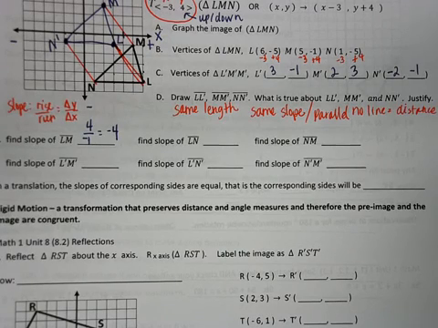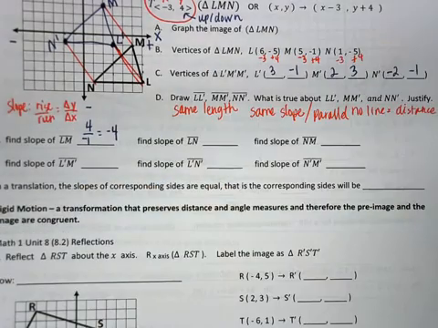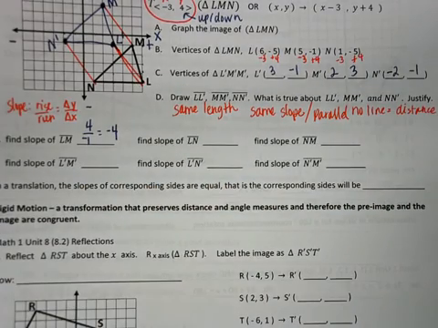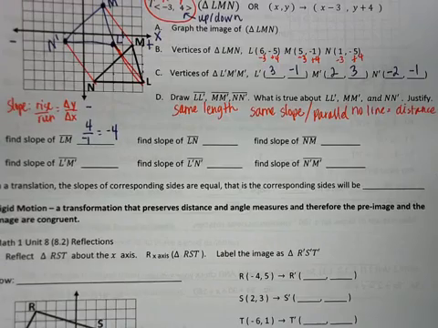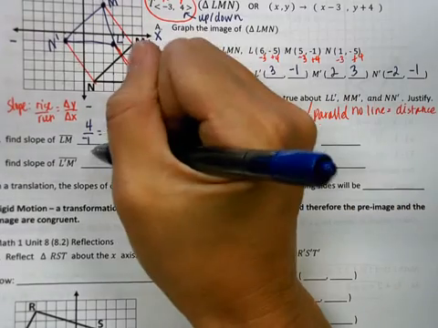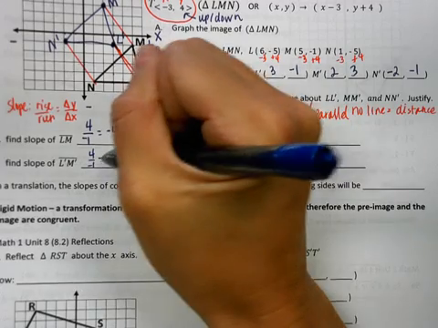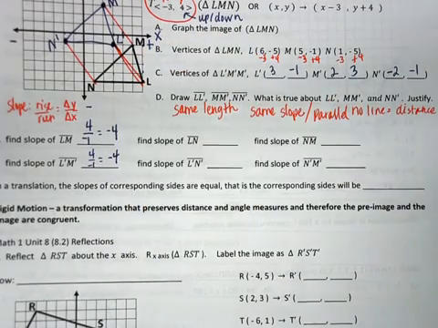Now I want you to do the same thing on the next one. Oh, sorry, for L prime and M prime. That's what I mean by the next one. What will that slope be? So if you counted, it should have been up 1, 2, 3, 4, and left 1. So we notice that they have the same slope. You guys are so smart.